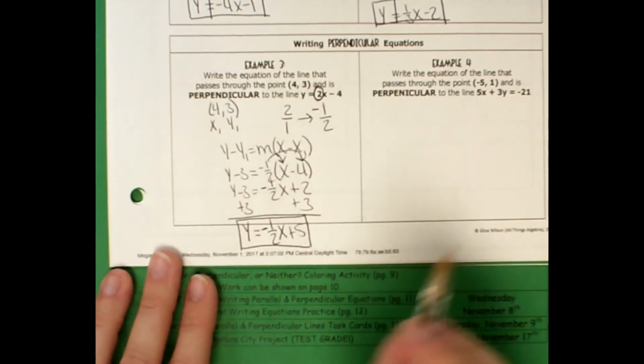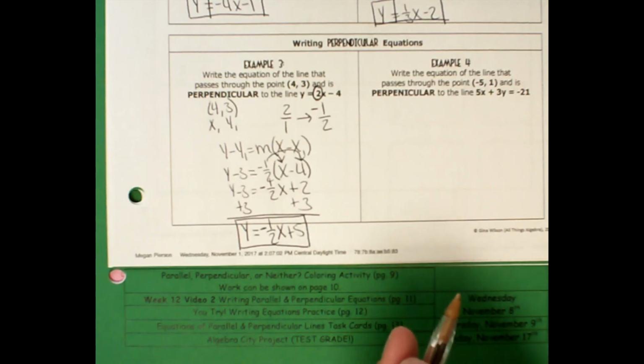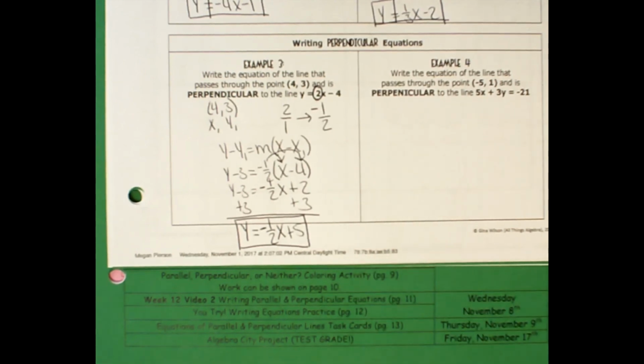Why don't you go ahead and try example 4? And then do the practice problems.